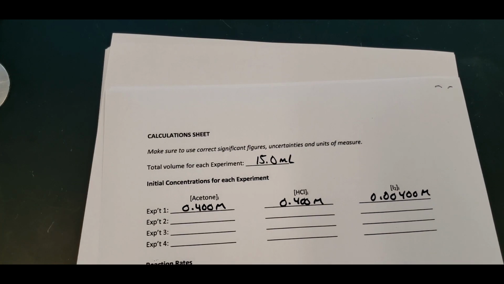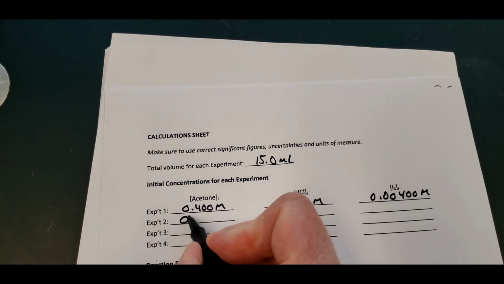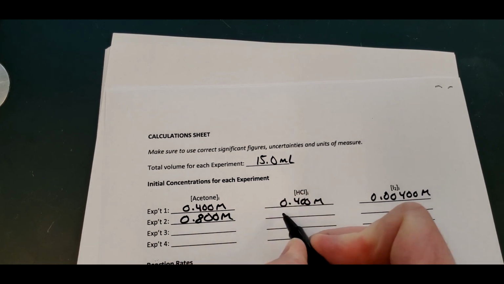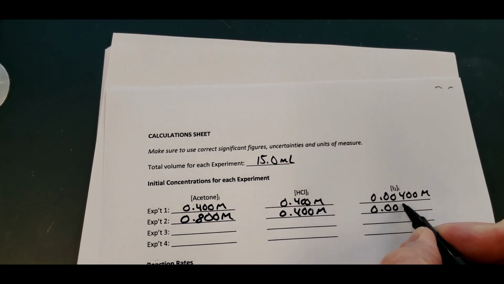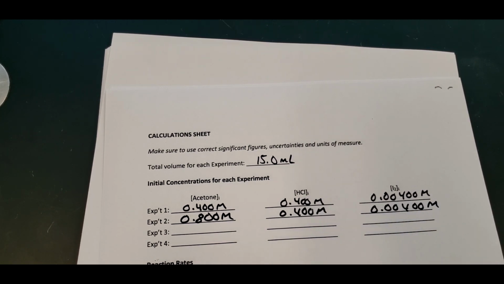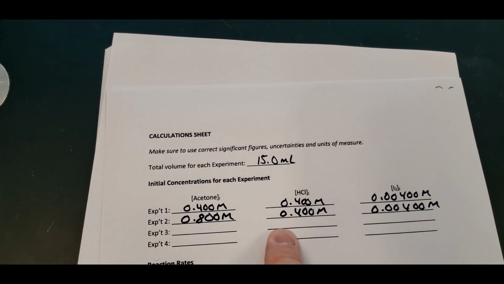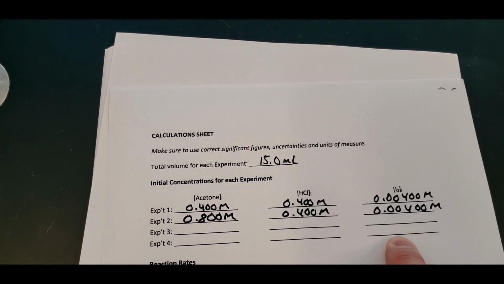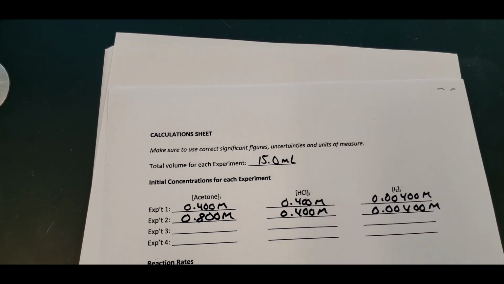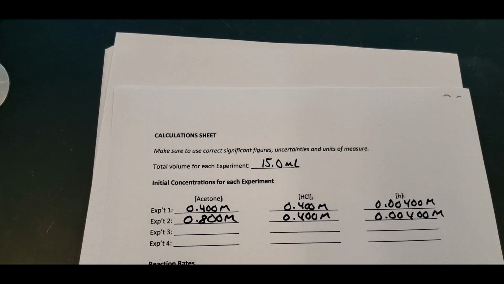So if we do put those values in here, we end up with 0.8 molar, 0.4, and 0.00400 molar. And when we go to experiment 3, you'll double this, so this will be 0.8. And then for experiment 4, you'll double this, and it'll be 0.008. But I'll let you do those. We'll go on to the reaction rates.